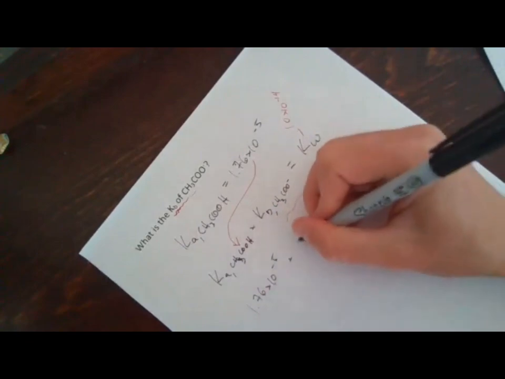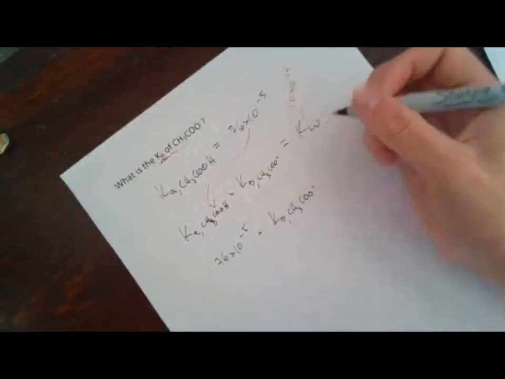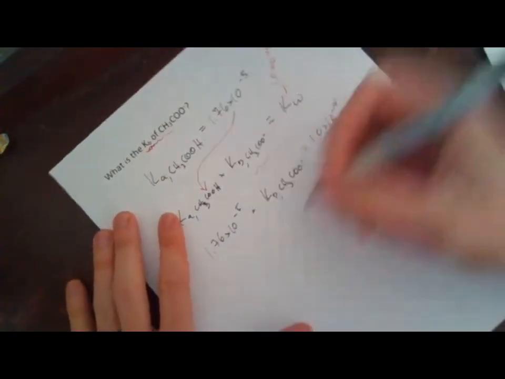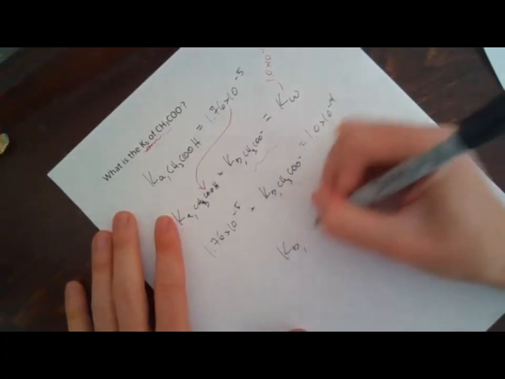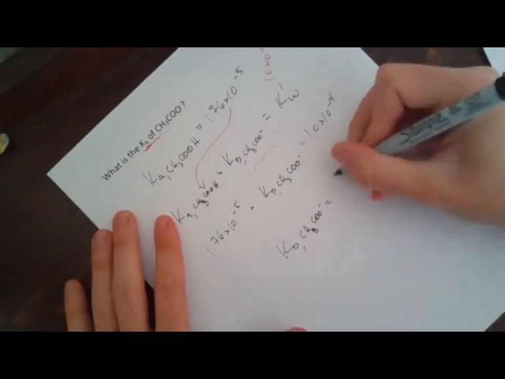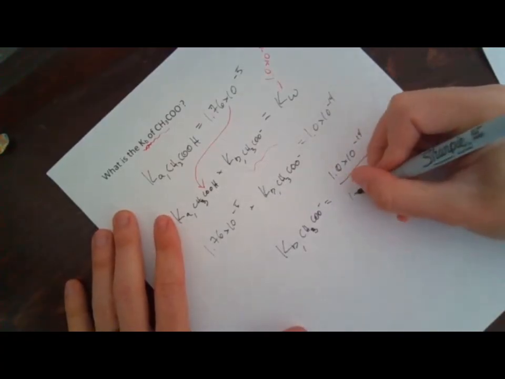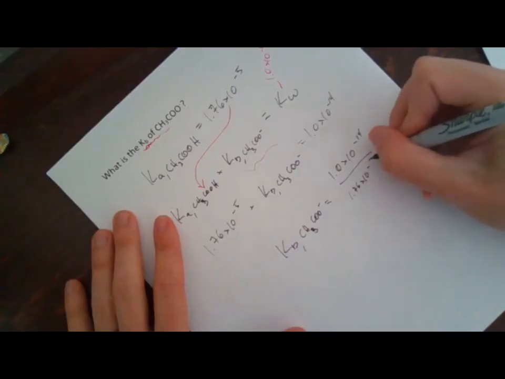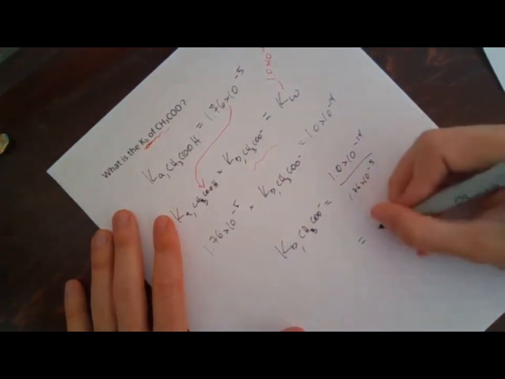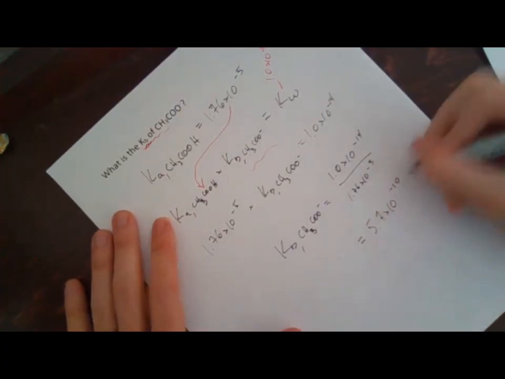So 1.76 times 10 to the negative fifth times the Kb of the conjugate base, acetate, is equal to 1.0 times 10 to the negative 14th. And I find that Kb of my base is equal to 1.0 times 10 to the negative 14 divided by 1.76 times 10 to the negative fifth, which is equal to 5.7 times 10 to the negative 10th.